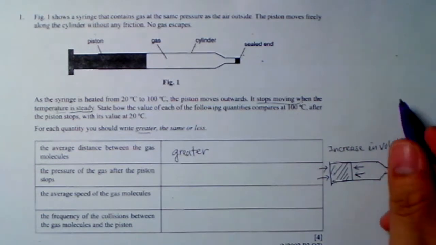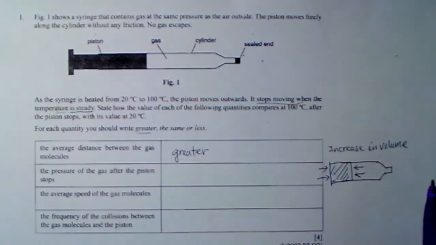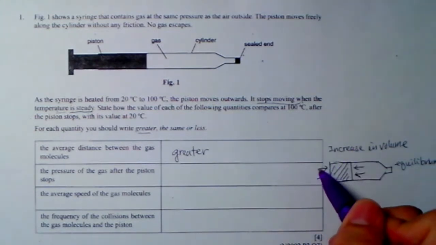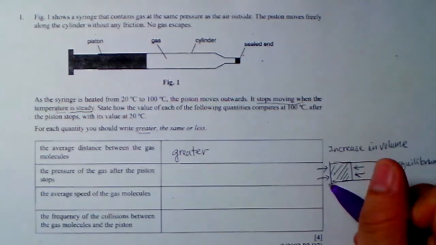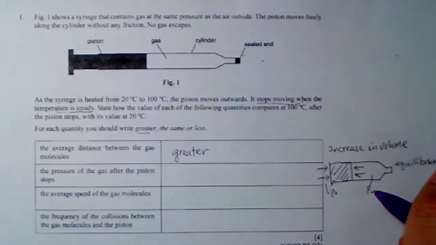So when the piston stops moving, that means it is in pressure equilibrium. Therefore, the pressure inside the gas cylinder and the pressure outside is the same. So if pressure outside is P0, inside will be P0.